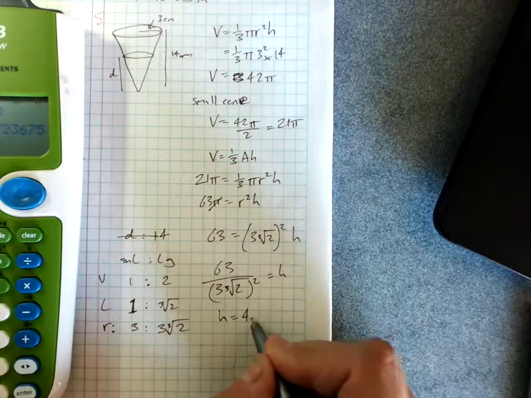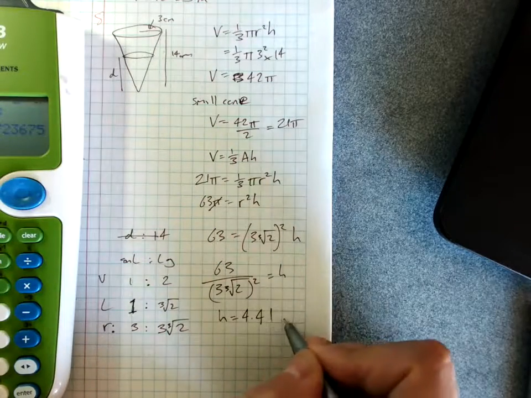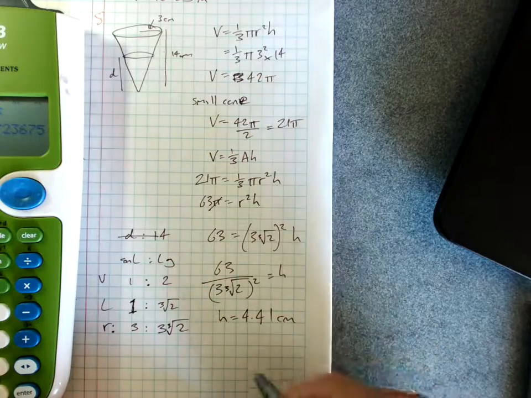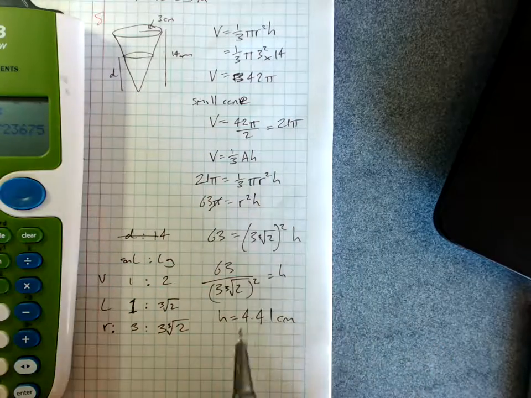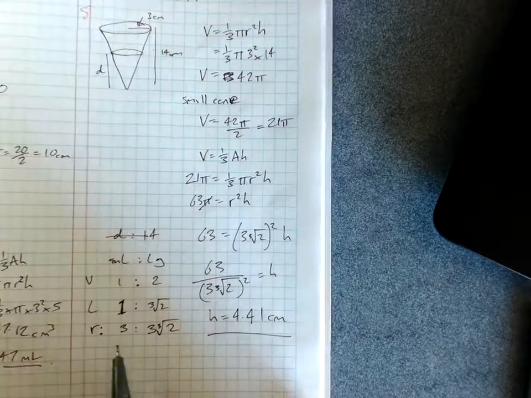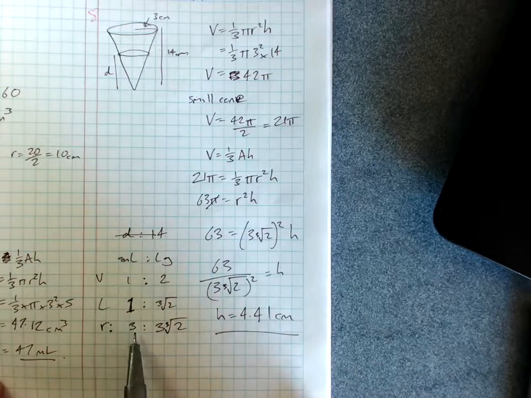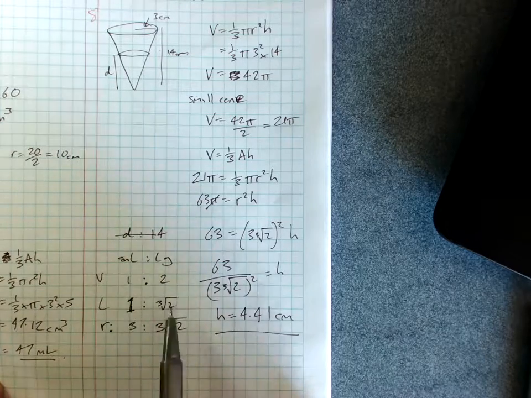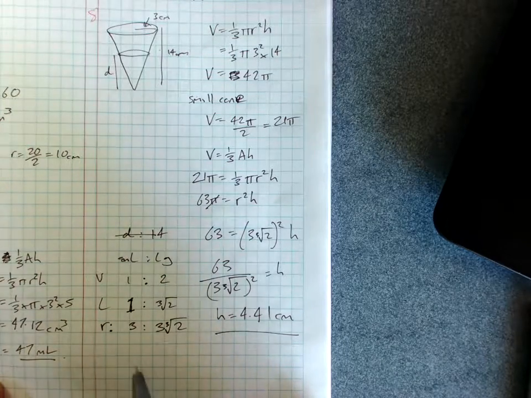Well, if my height is 4.41 centimeters, that's the depth of the ice cream, and I'm going to go check that because that was a bit tricky. How you do that without the knowledge of the length and volume ratios, I'm not certain. I'll have to look that up.